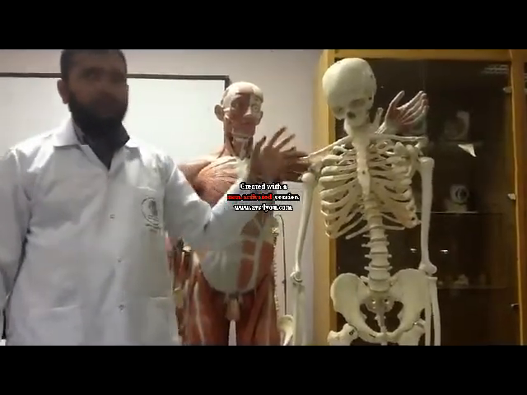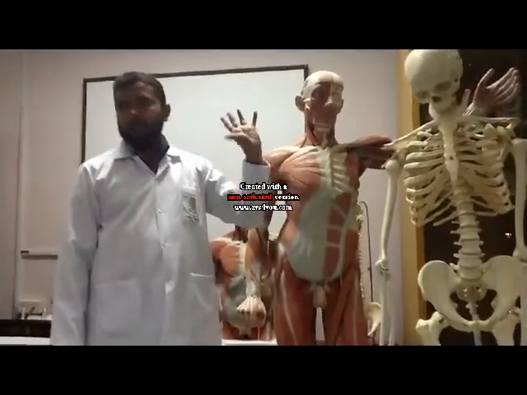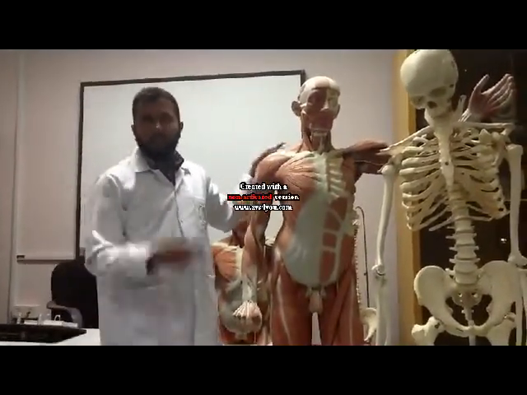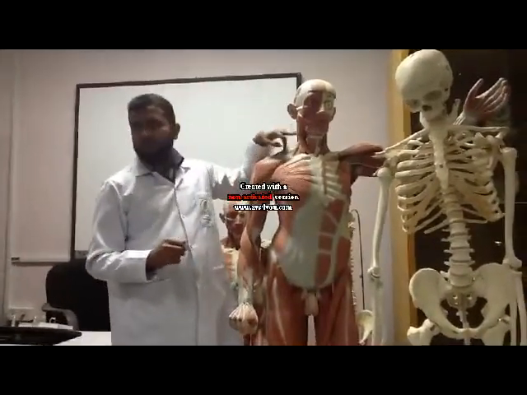Okay, this is the origin of this muscle, insertion of the muscle, nerve supply and action. These are the 4 things you should remember. There are other things, but you should remember at least these 4 things. Okay, so this is about the sternocleidomastoid muscle.